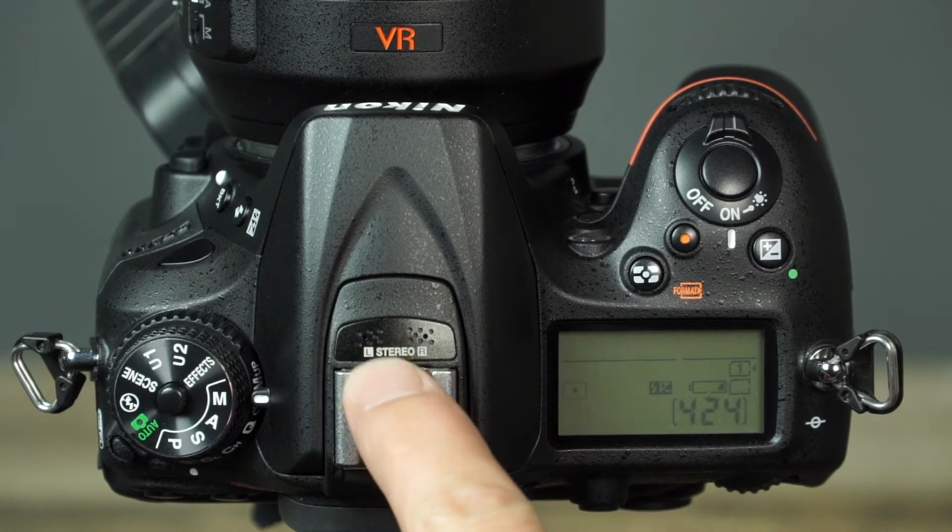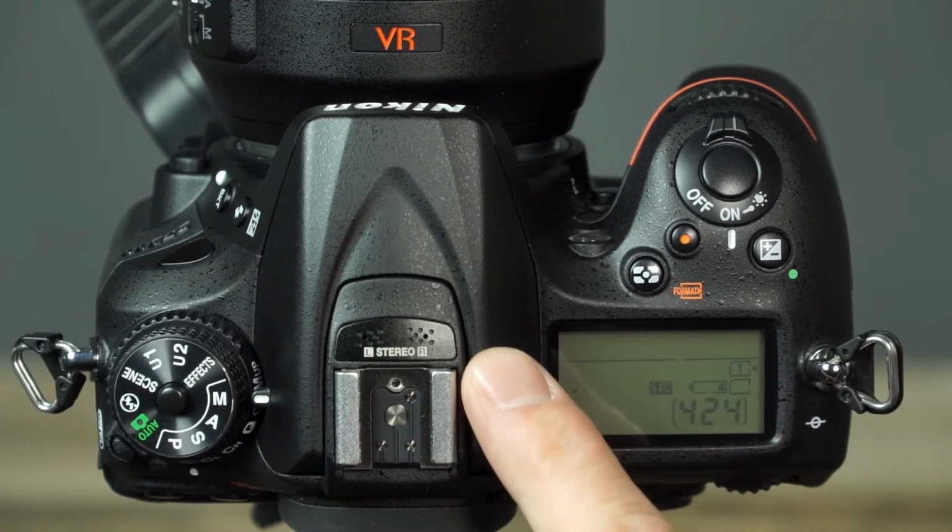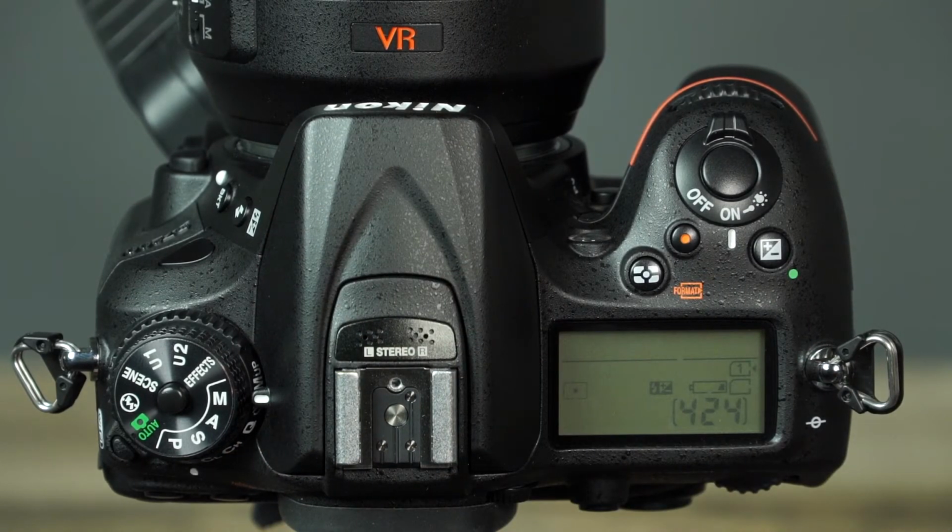This is the built-in microphone, which will record sound in the camera's movie mode. Take care not to cover the microphone during movie recording. This is the built-in flash unit, which will provide extra light in poor lighting conditions.